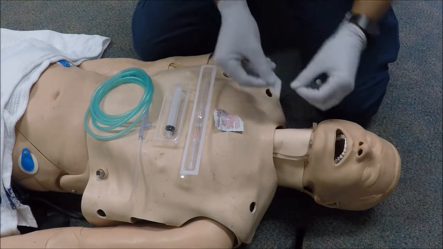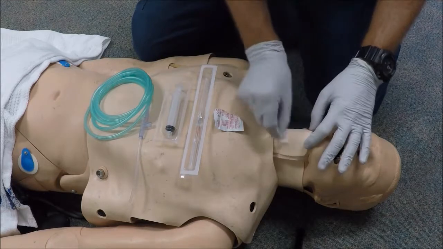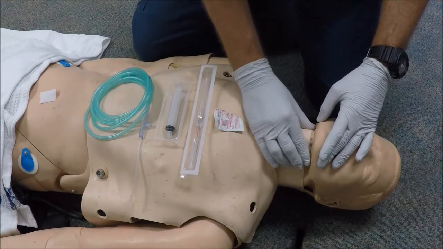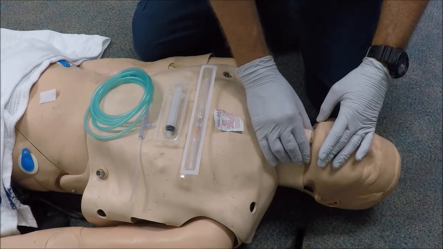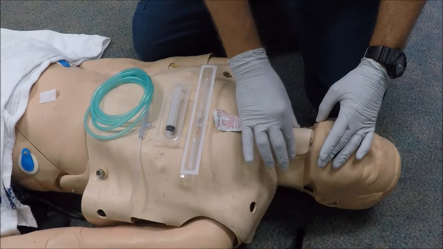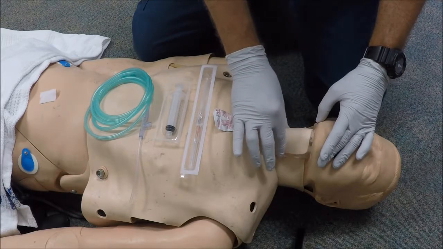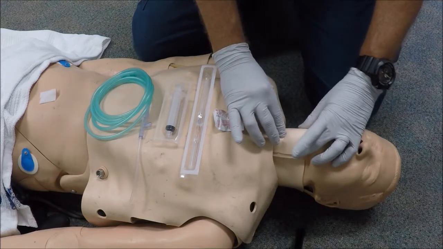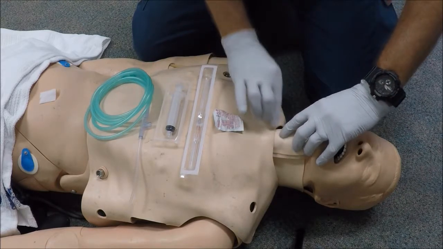So the procedure would be as follows: swab the area to maintain aseptic technique. Use our landmarks again, finding the hyoid bone, the thyroid cartilage and the cricoid cartilage, locating your cricothyroid membrane.